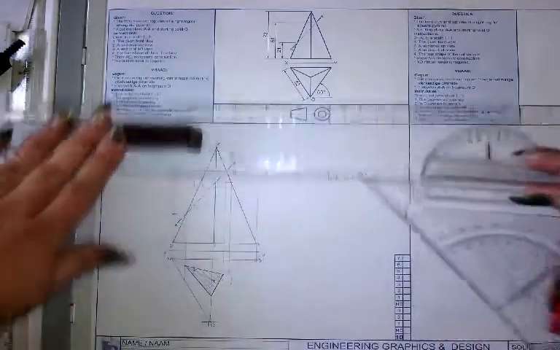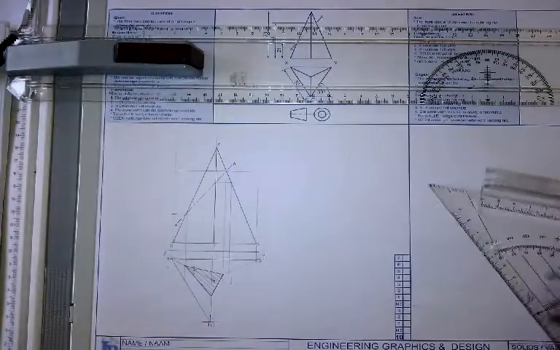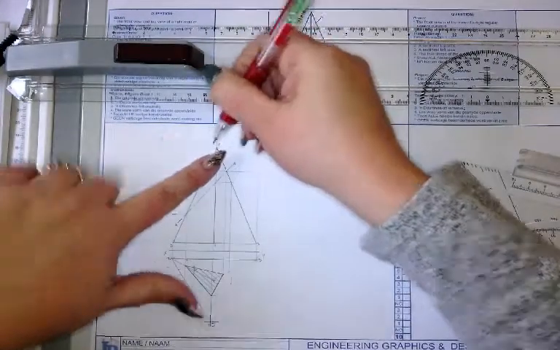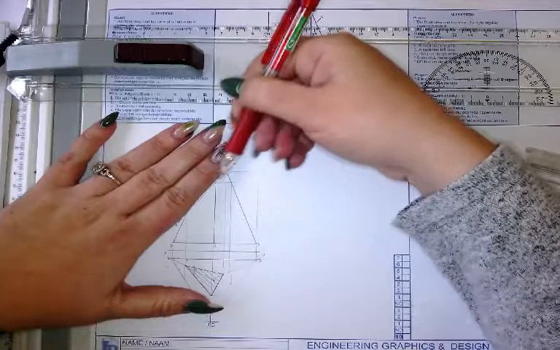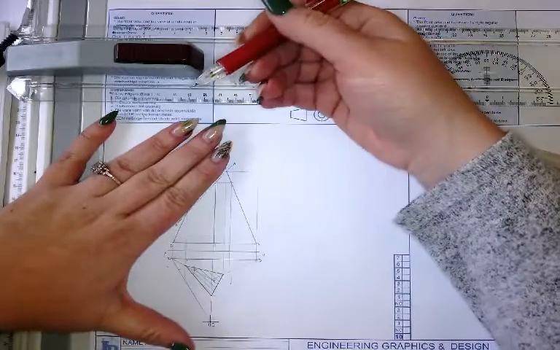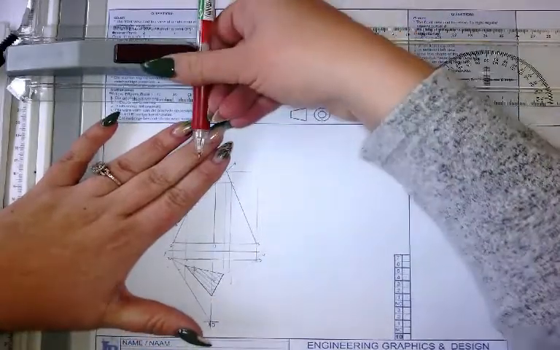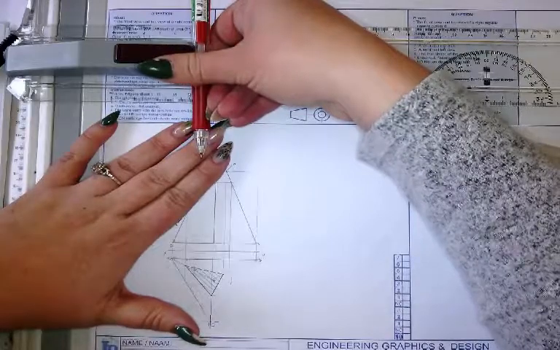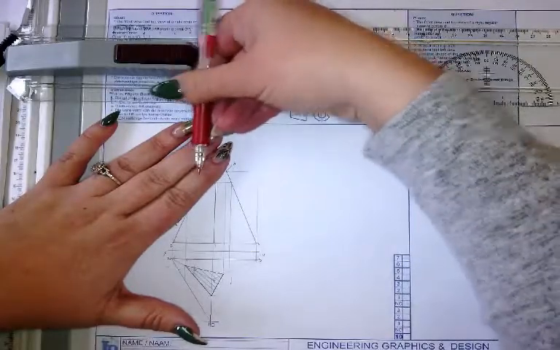Now, what stays and what goes? We are looking at it from the top. So what is the closest part to me on the cutting plane gets taken away. So I'm standing here where my pencil is, and then I'm taking away this part which my hand is covering.